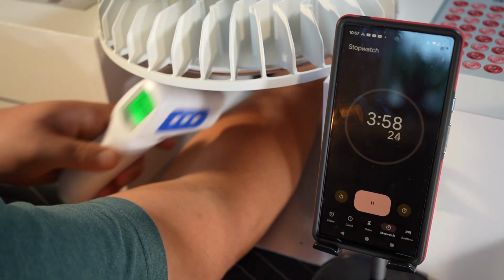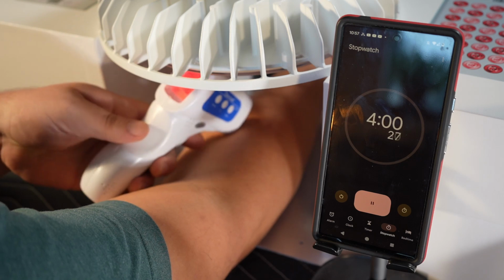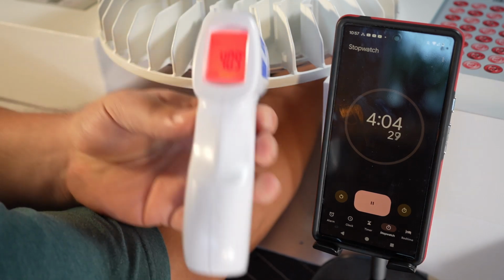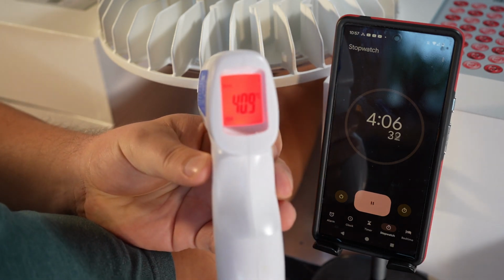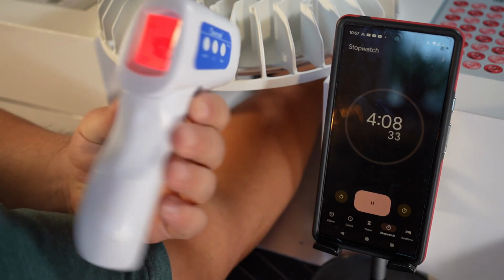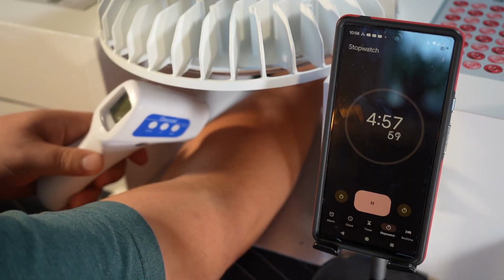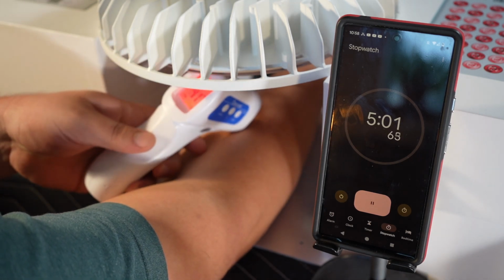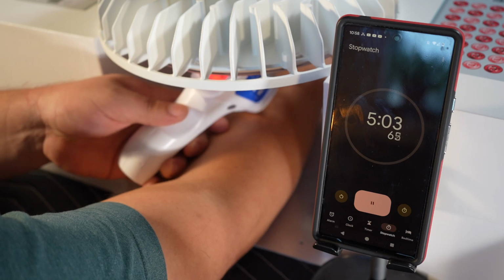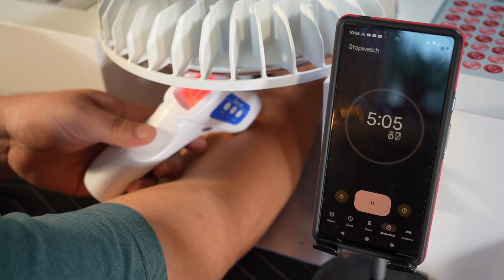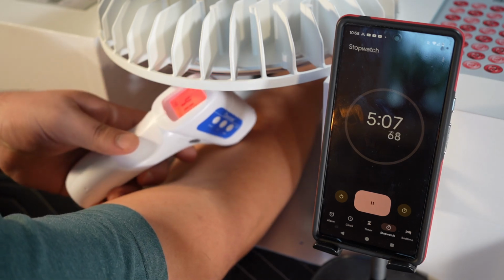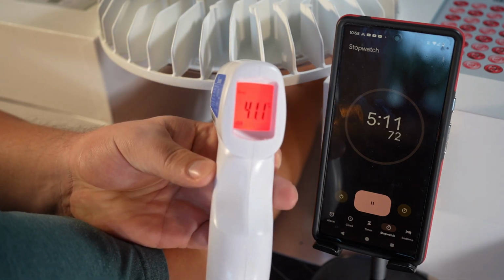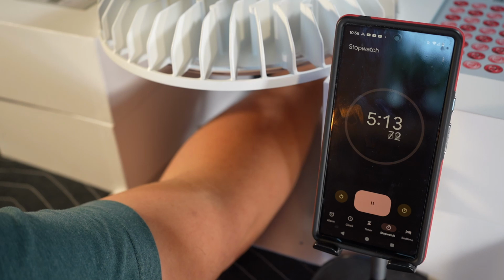All right, let's do 4 minutes. 40.9. So yeah, that's really heating up. All right, let's check 5 minutes. 41.7. Oh my goodness. 41.4. 41.1. So yeah, 41.1. So that is getting real hot in just 5 minutes.